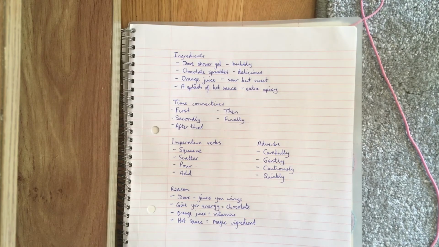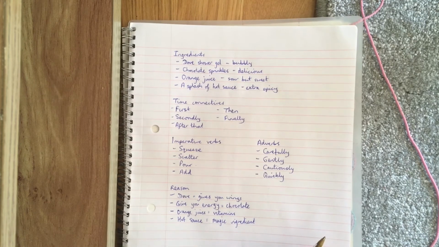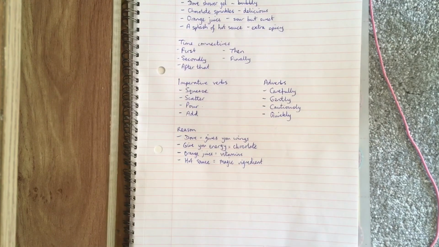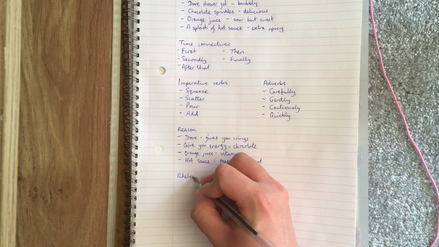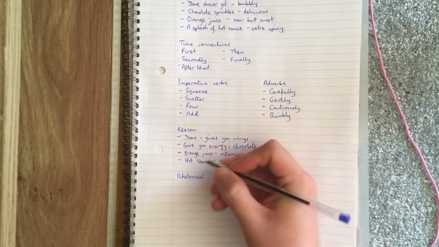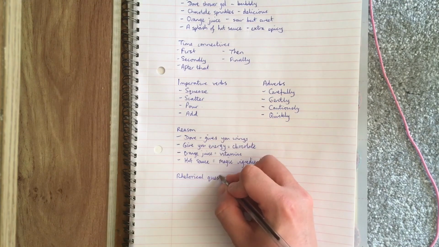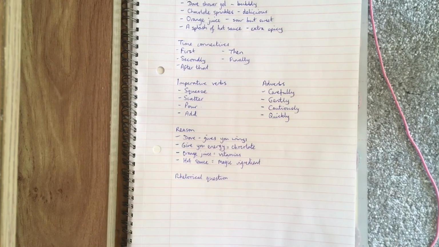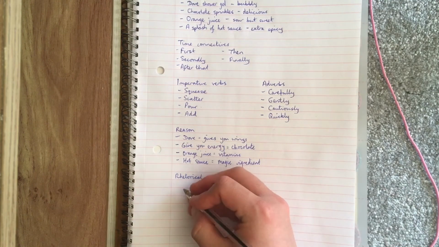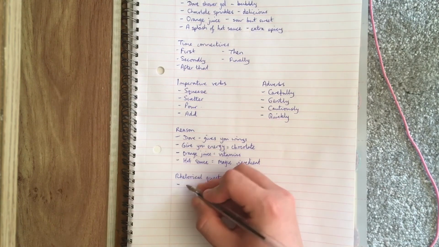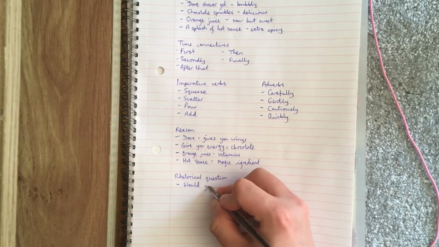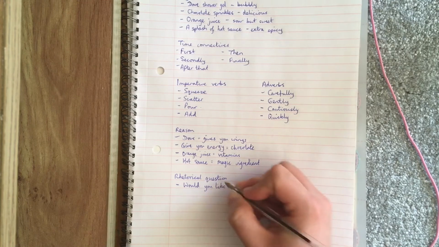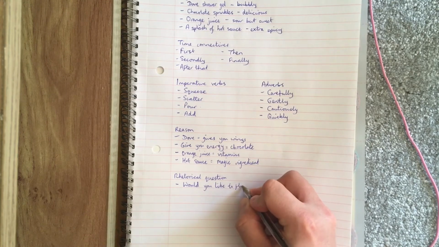Finally, the last thing we need to do is think about our conclusion. So our conclusion is the very last bit. And in my conclusion, I want to use a rhetorical question. So my rhetorical question is going to be asking the reader something which is so obvious that you know what the answer is. So my rhetorical question could be something like, would you like to fly too?